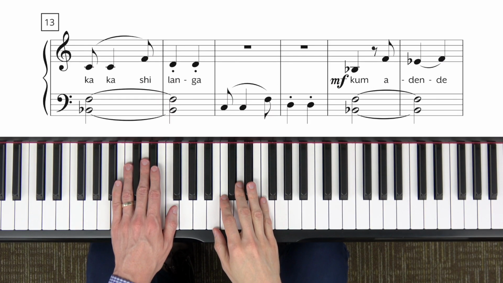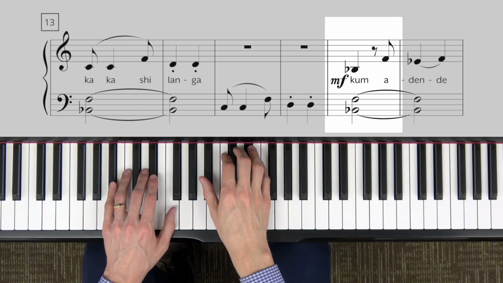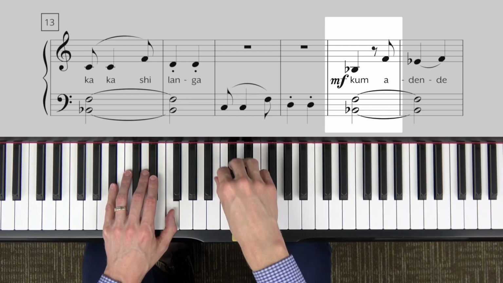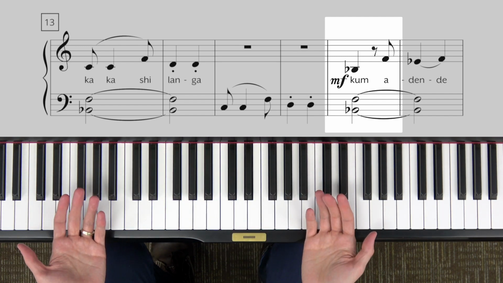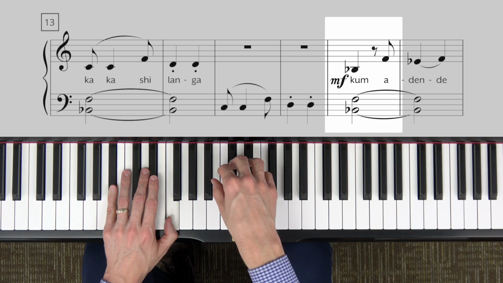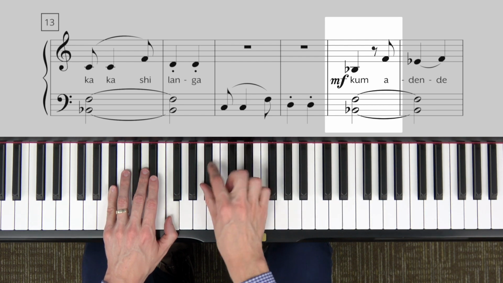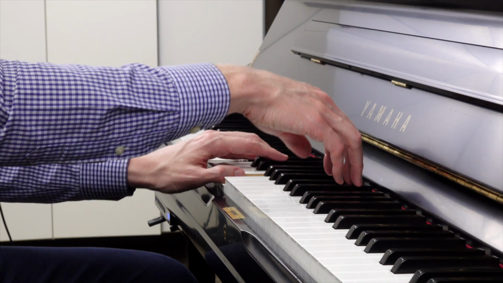Now here in measure 17, we're back up to mezzo forte. Then on this 8th rest, remember a rest means silence. How do you get silence on the piano? You have to lift your hand off the keys. If you don't lift, the note's going to keep going. So be sure to lift for that rest.